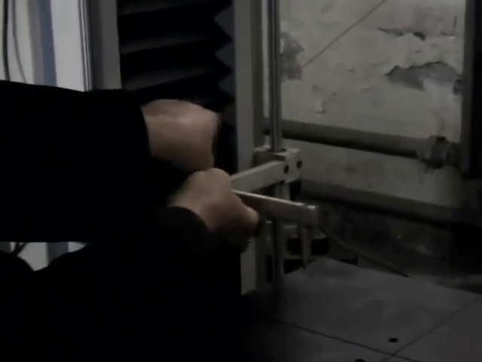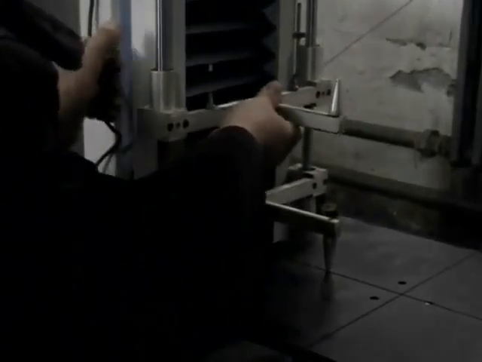This will show the inner dimension of the pipe. And we should release the compact.